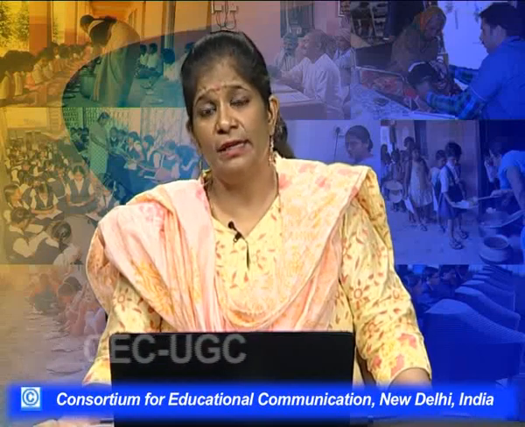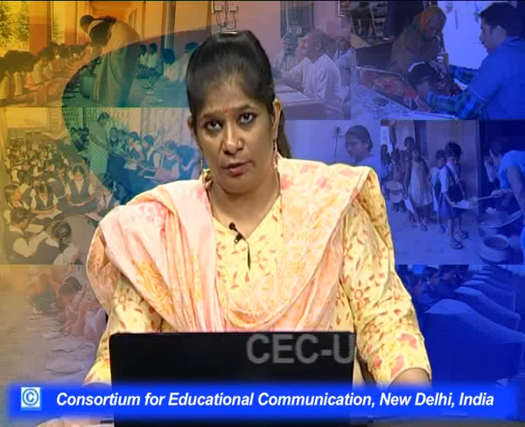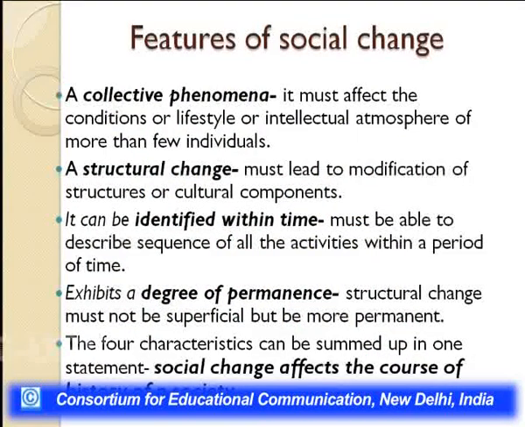Then we try to understand what are the features of social change. So, as we have seen from the previous slide, social change is not an individual phenomenon. So, the first feature of social change is that it is a collective phenomenon. It must affect the conditions or lifestyles or intellectual atmosphere of more than a few individuals. Here, when we talk about few individuals, it implies a larger number. It is not just 5 or 10, but the whole idea is to differentiate between individualistic phenomena and collective phenomena, and keeping in mind that social always implies collective.